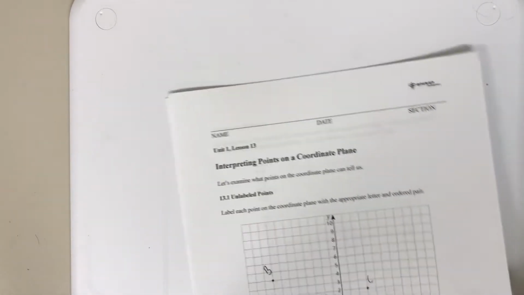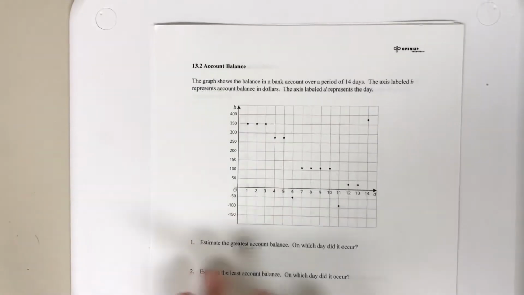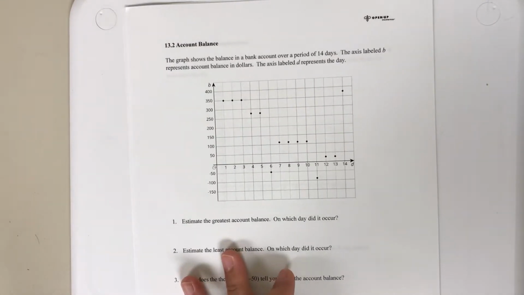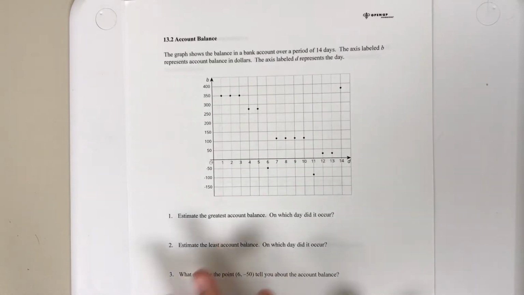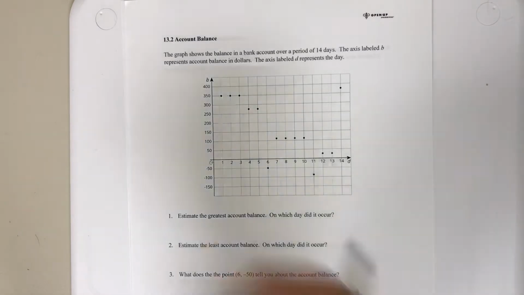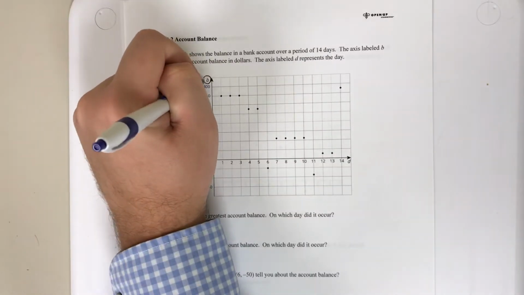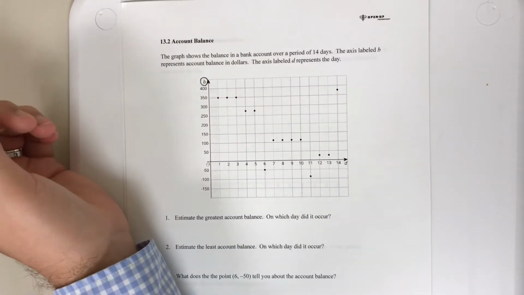The next activity we're going to look at today is a graph called account balance. So this is someone that has a bank account balance, and we're going to be examining it and answering some questions. It says the graph shows the balance in a bank account over a period of 14 days. The axis labeled B represents account balance in dollars. So I'm going to look for B. B is right here. So this represents the balance that this person has.